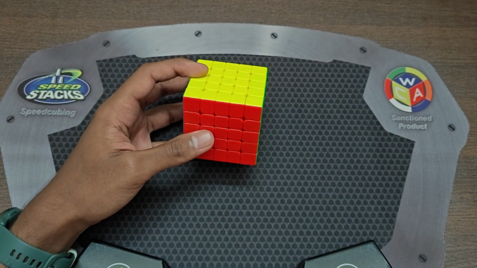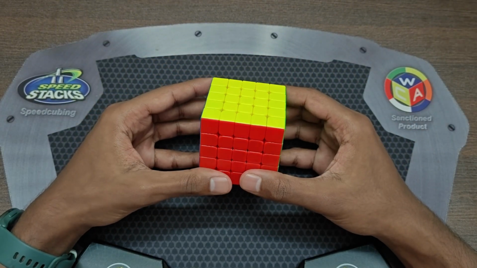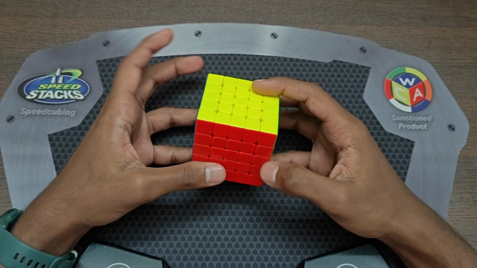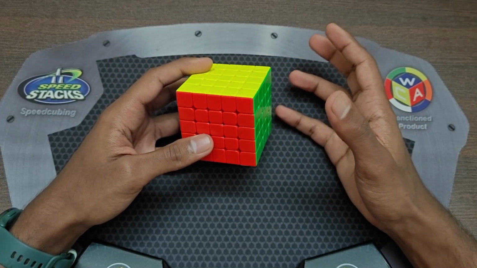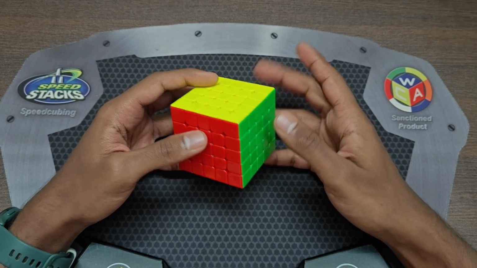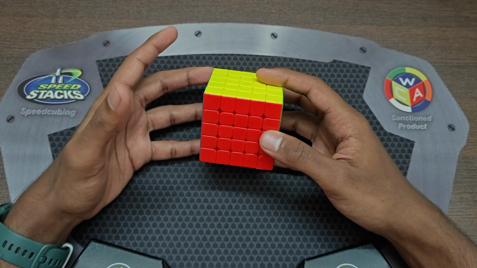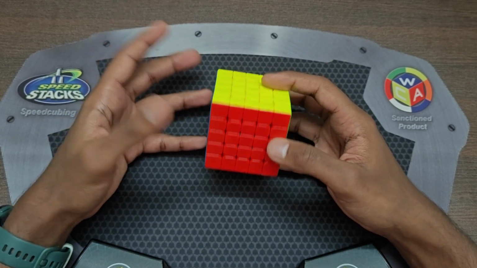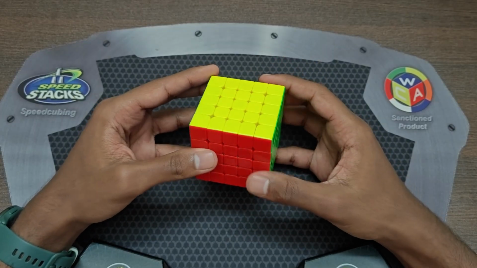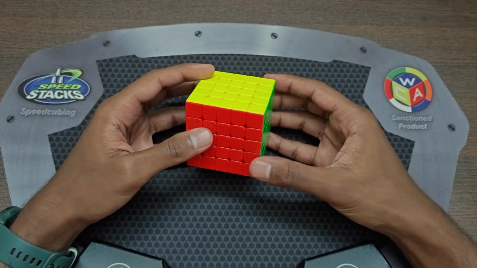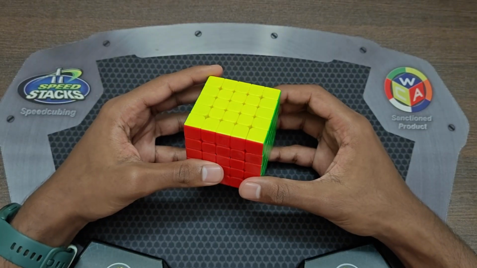Get used to cycles, get used to parity, get used to learning how to manipulate certain pieces through cycles. I wasn't able to show that during my tutorial because the solve only had 1 or 2 cycles for 2 edges, which is really bad. Ideally you'd have a better case where you can do more cycles, but maybe I just didn't find it. That's on me. That is all.